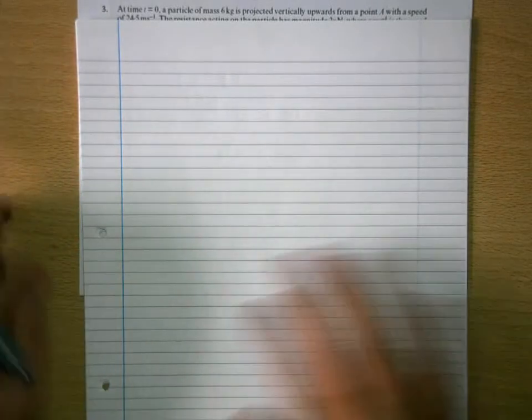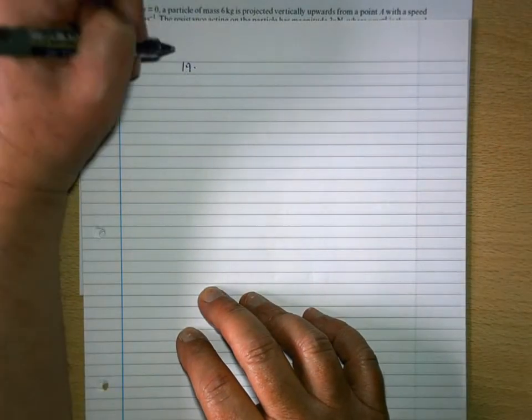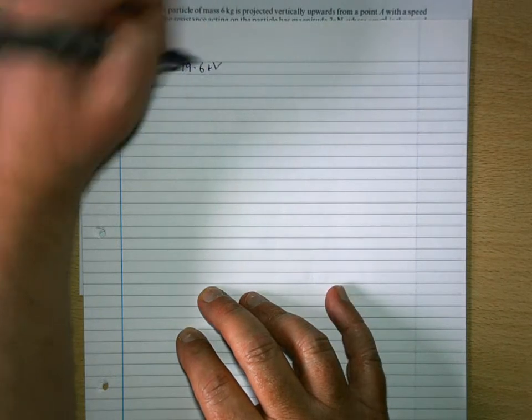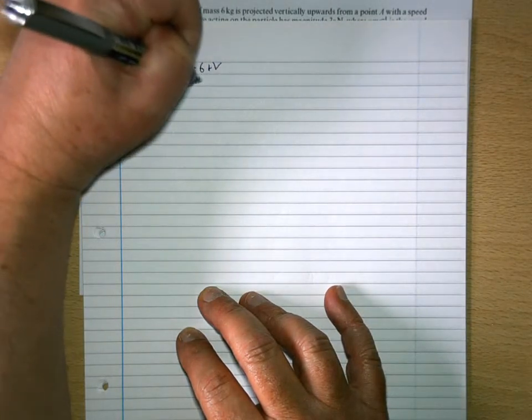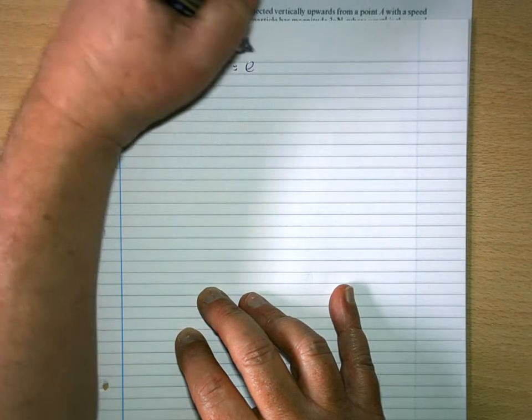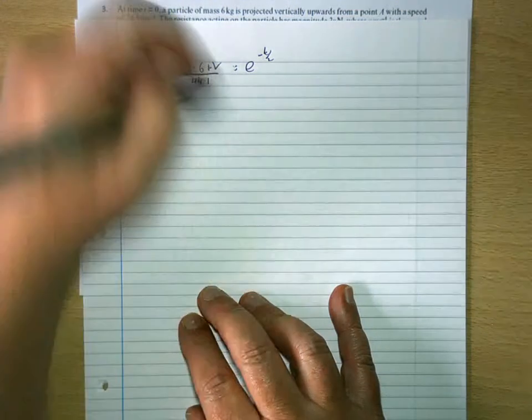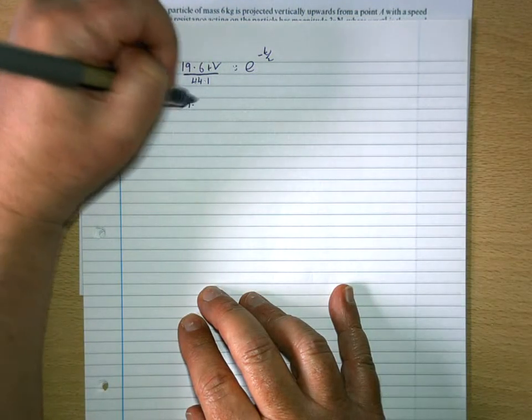So taking e's, I get 19.6 plus v over 44.1 equals e to the minus t upon 2. Take the 44.1 over.